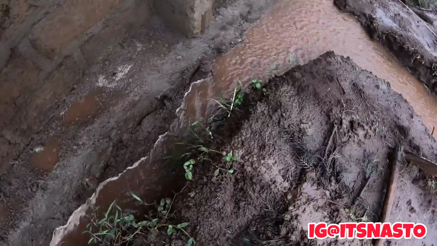Just here. You see? Yeah. So now all the water will be going out. Yeah, at least the water has changed direction.